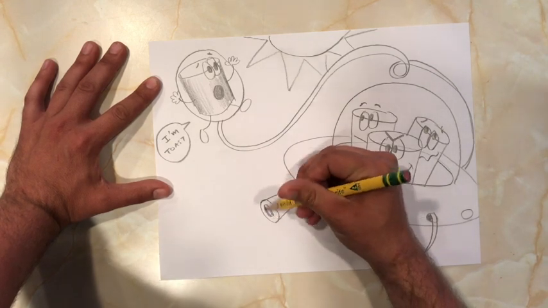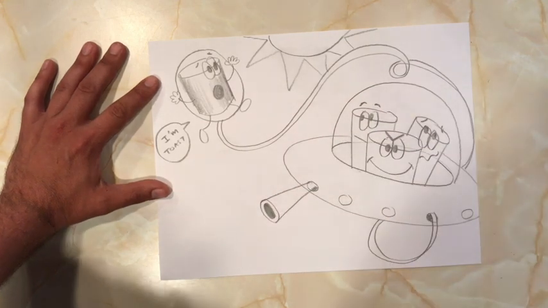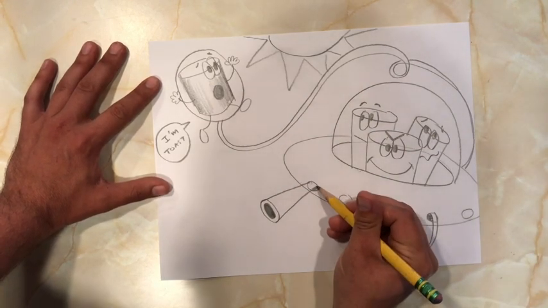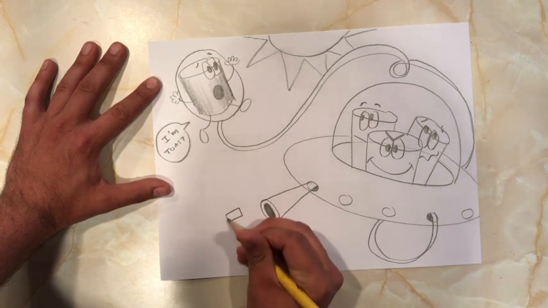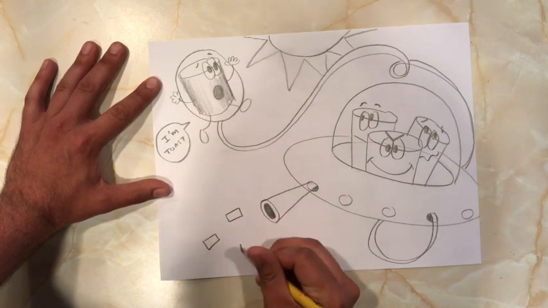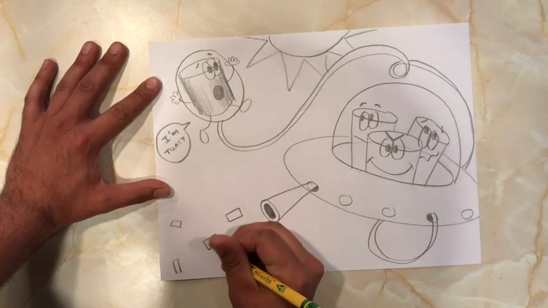I can kind of shade in my cannon here at the end. And this isn't like a cannon for shooting anything crazy, unless you think that graham crackers are crazy. So I can draw these graham crackers and put the little dots on them.